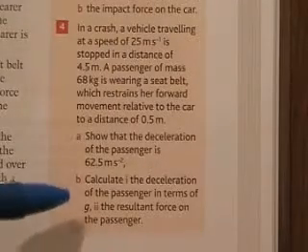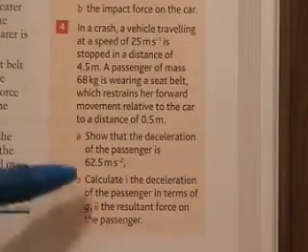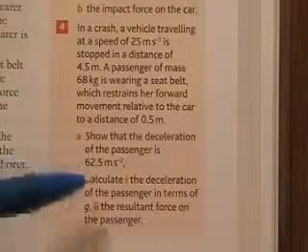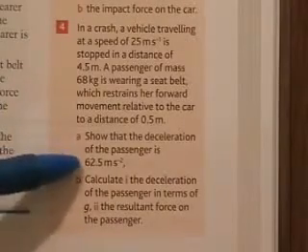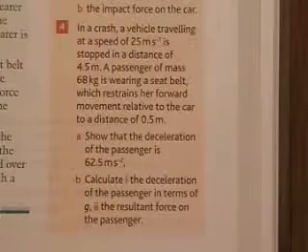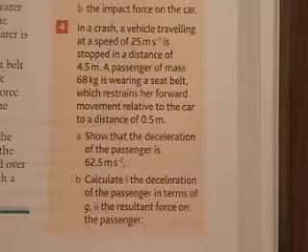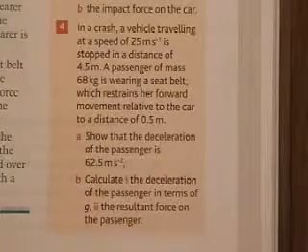So part B says calculate the deceleration of the passenger in terms of g. Well, you already know what the acceleration is. You know it's 62.5 metres per second squared, and it says what's that in terms of g? So how many 9.8s are there in 62.5?